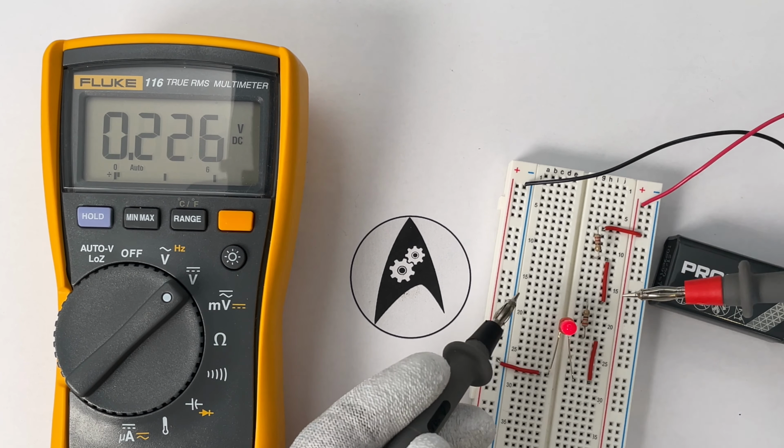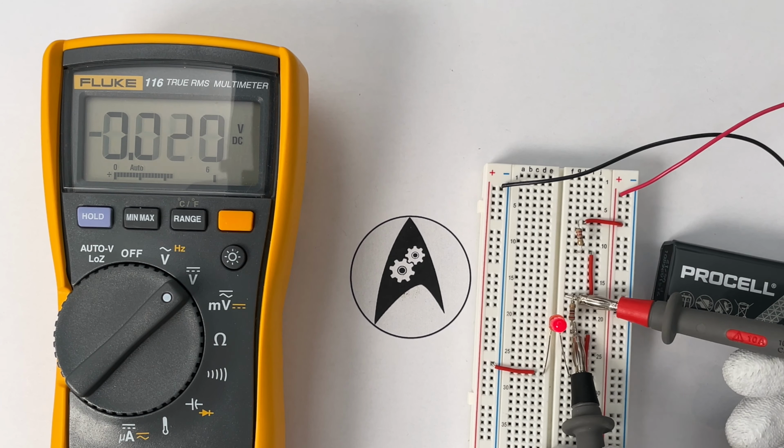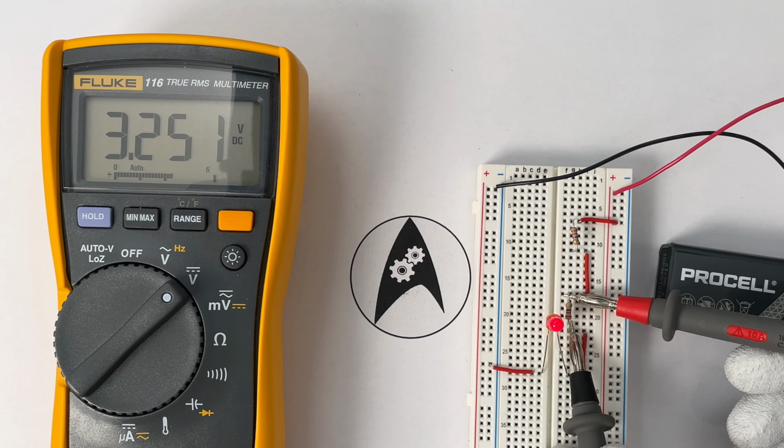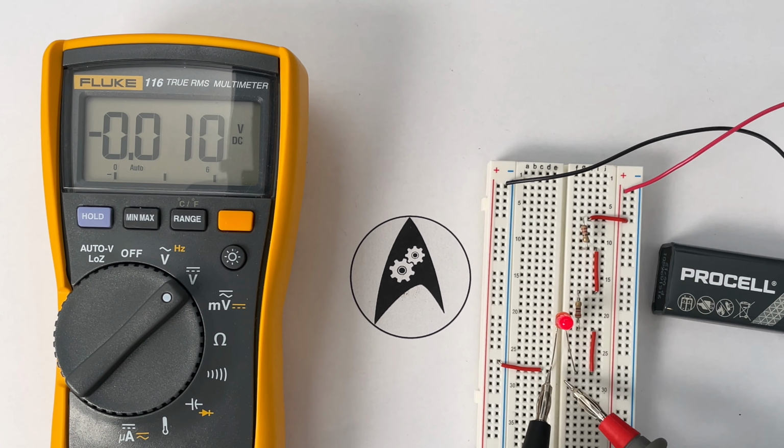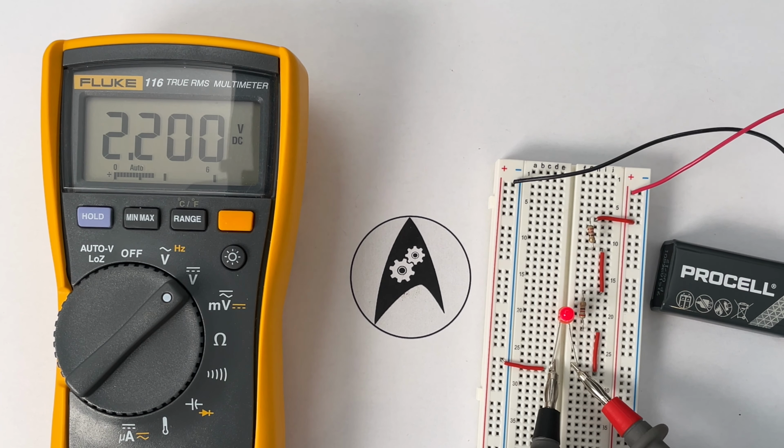3.25 volts. The same holds for the second resistor, which I can measure by putting the measurement tips to the upper and lower leg of this resistor here, and it's almost identical, 3.251 volts. So a small difference to the first one, which is related to the tolerance of this device. Now for the LED, the voltage drop across the LED, as you can see, is 2.2 volts, and this relates to the potential energy which is lost when the charges flow through this light emitting diode here.